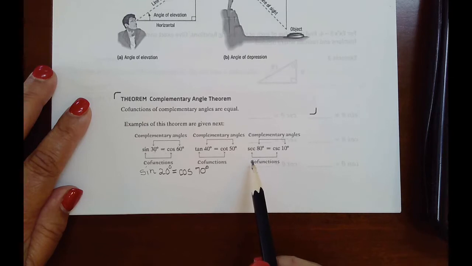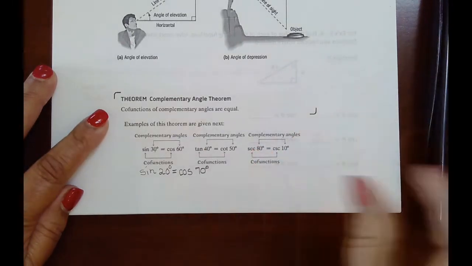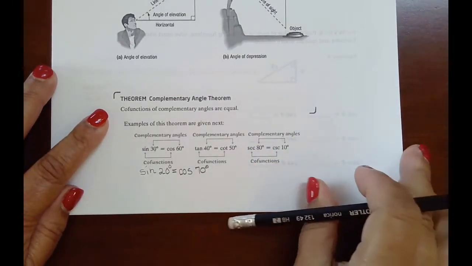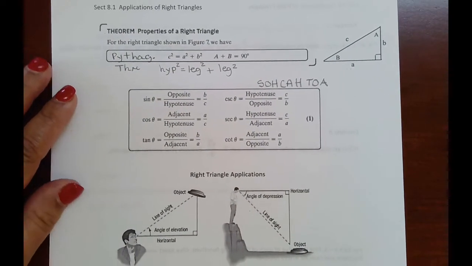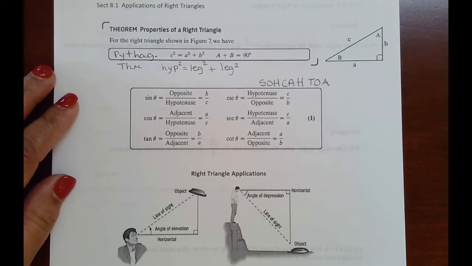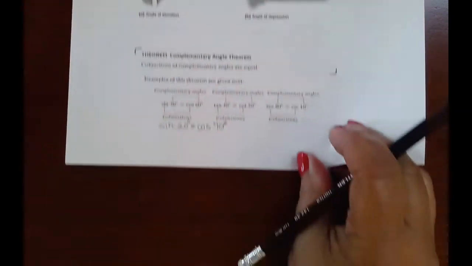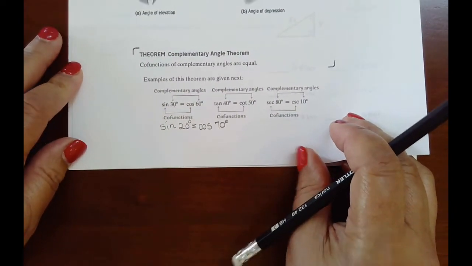This theorem is going to help us rewrite some of the problems we're trying to simplify but have been asked to do so without a calculator, so it'll come in handy for some of those problems. Okay, so the first page is just a reminder of formulas and theorems that we have used throughout the book, and then the new complementary angle theorem.